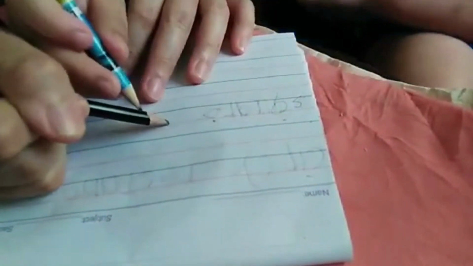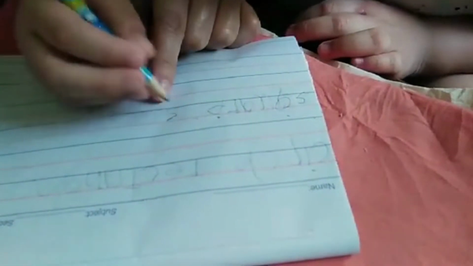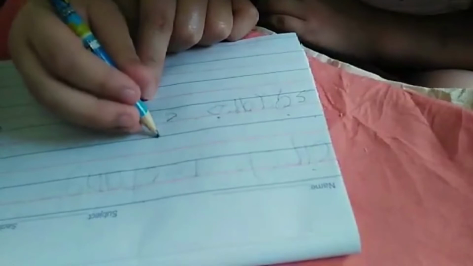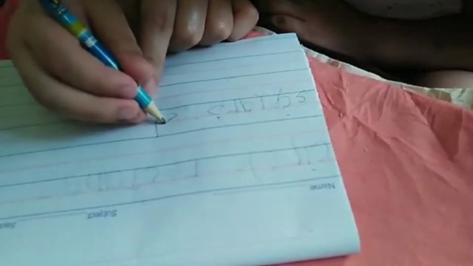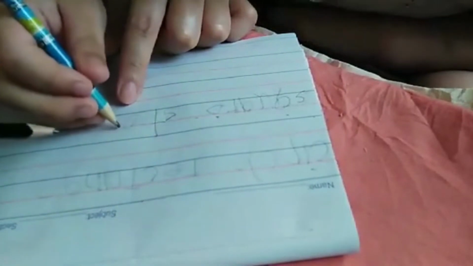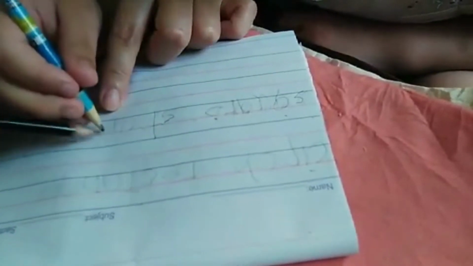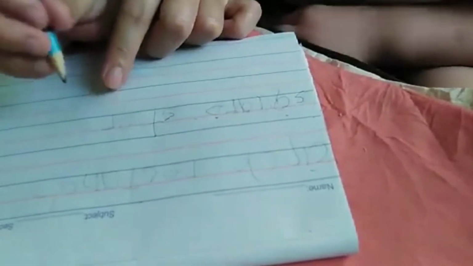Let's start with the letter S. Let's do it again. Look at here. Go. Start with letter S. Then T. Next. Then letter A. Line. R. A curve line. Line. Very good.